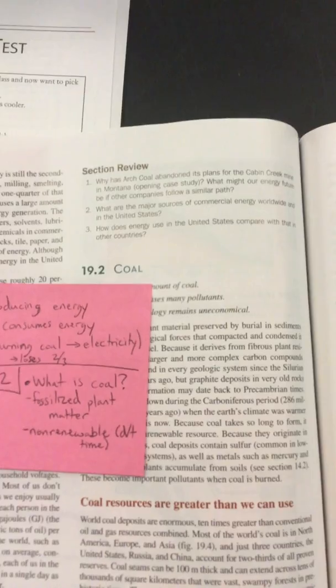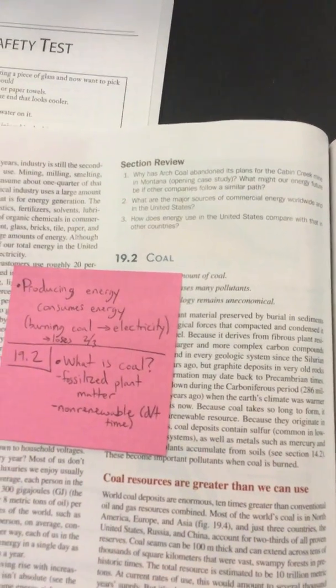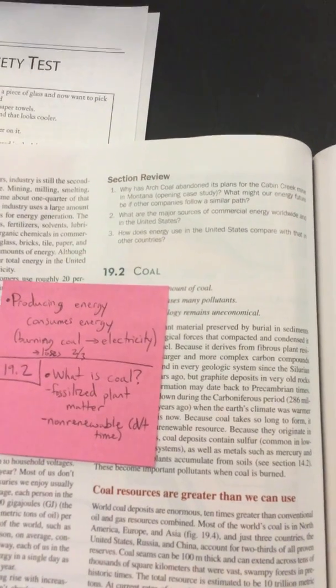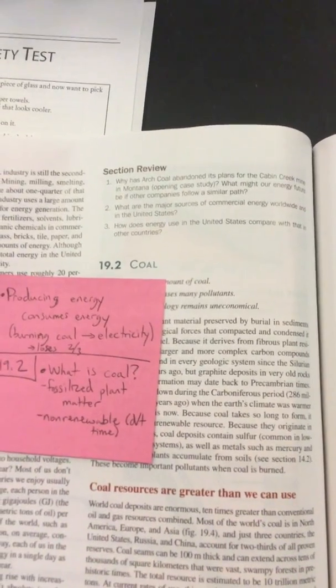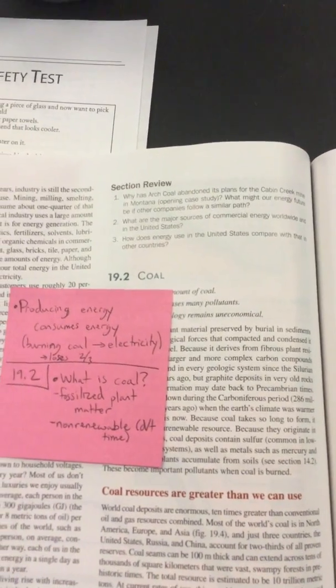So you should be able to answer questions like the section review number 2. What are the major sources of commercial energy worldwide and in the U.S.? And question 3, how does energy use in the U.S. compare with that in other countries? Okay.